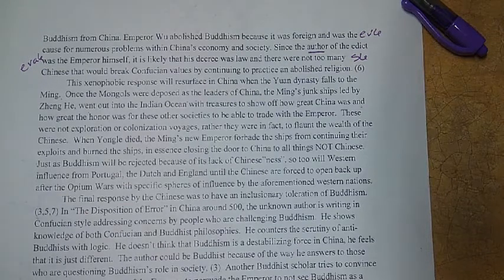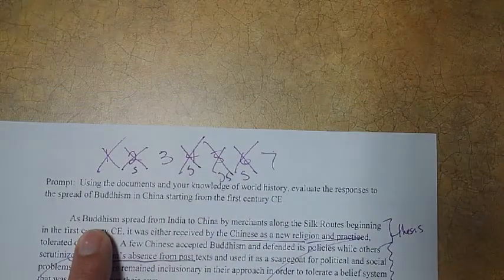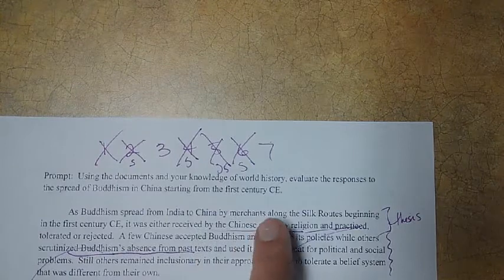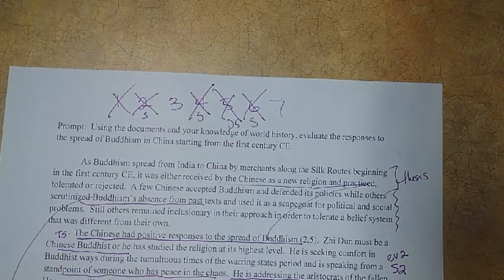Does everybody hear that? So that idea, and just know that this is a complex process. Like this is a complex idea. Not all of you are going to be able to do it like this. You're going to be able to set the stage. You would say something more in that topic sentence at the beginning where it says Buddhism spread from India to China by merchants along the Silk Routes, and you would talk about how those merchants brought Buddhism into China and spread it through merchant communities, like diasporic merchant family communities along these Silk Routes. That could be a contextualization, and you could get the contextualization point.